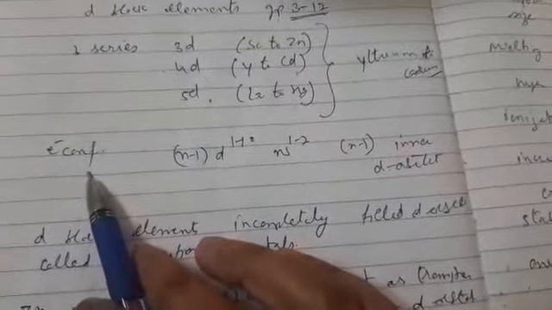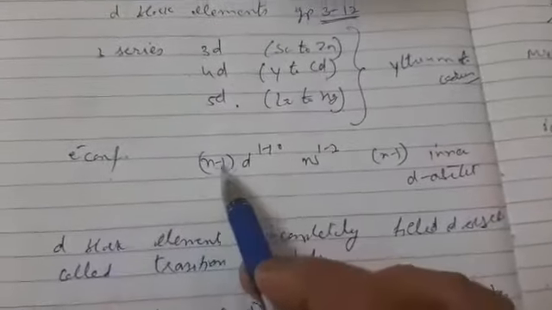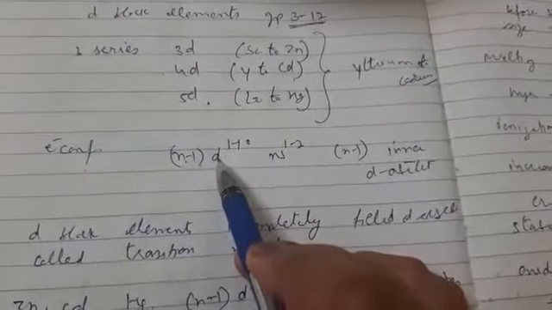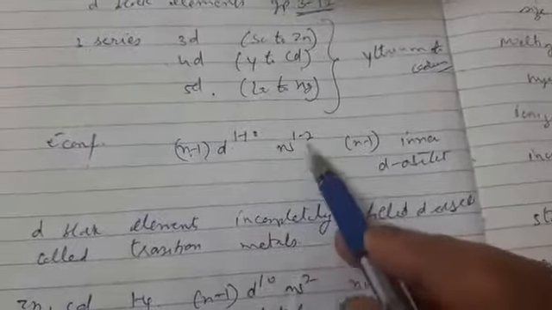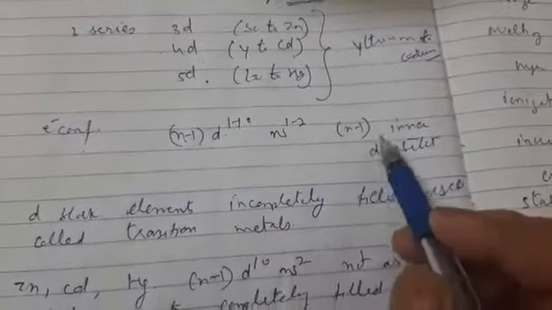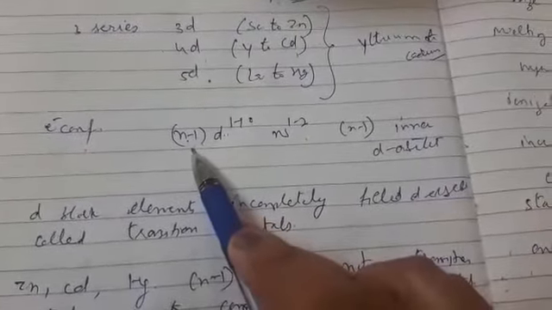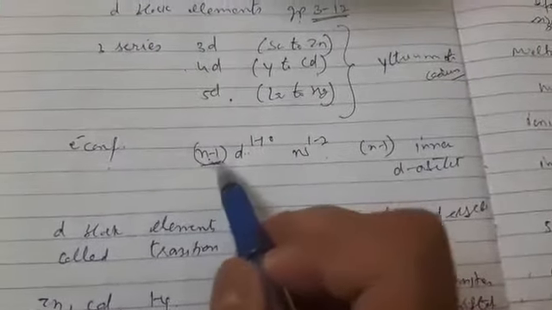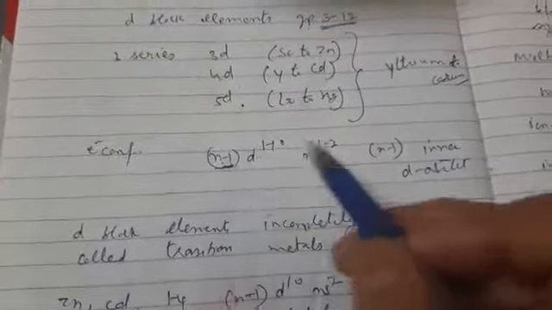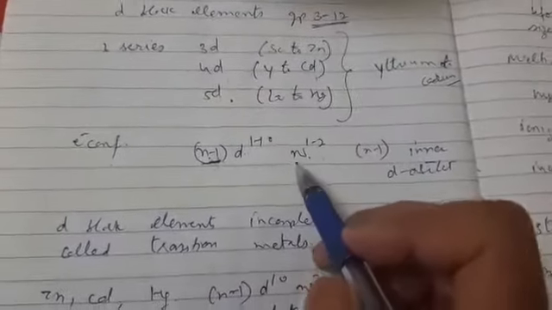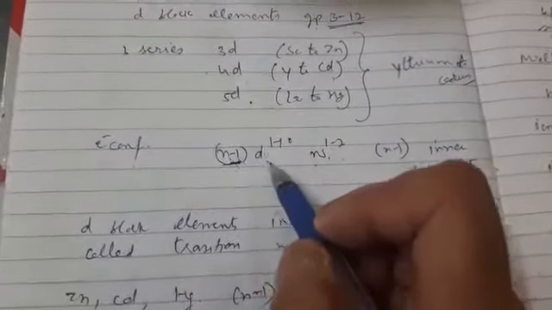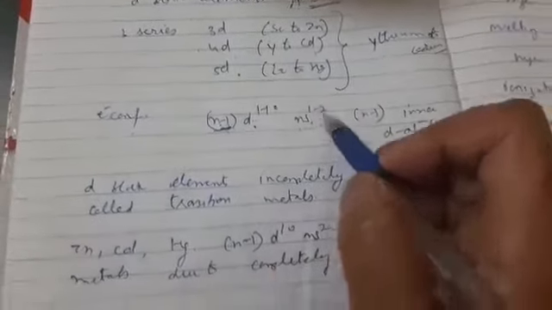Next is the electronic configuration of these elements. It is generally (n-1)d 1 to 10, because in d we can fill a maximum of 10 electrons, and ns 1 to 2. (n-1) is written before the d because these are inner d orbitals. And s is also involved in the formation of bonds, and in the electronic configuration electrons are present in d and s orbitals.